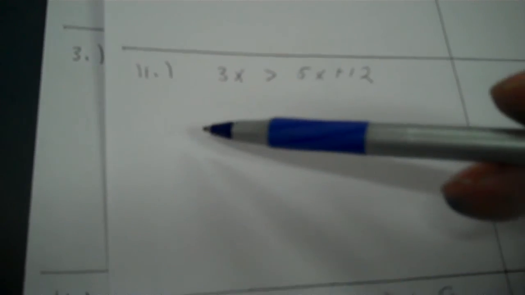These two you don't know if it's going to change till after you've subtracted that number and that number, okay? Then if you end up with a negative connected to the x in front, it's going to flip. If it's positive, it won't.